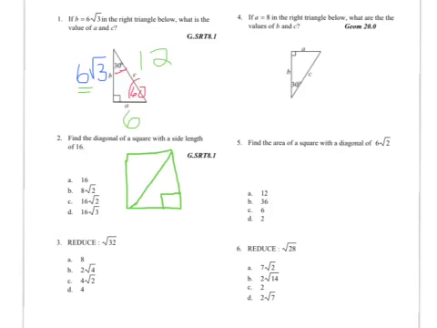In question number 2, they ask us to find the diagonal of a square whose side is 16. So I drew a square, and each of these are 16 if it's a square. Hopefully you know these are 45 degrees each, and this is also another special right triangle. The hypotenuse is longer, and the hypotenuse is always the same number, sorry, that should say 45, the same number as the other legs, but it's got a square root of 2 attached. So the answer is C.